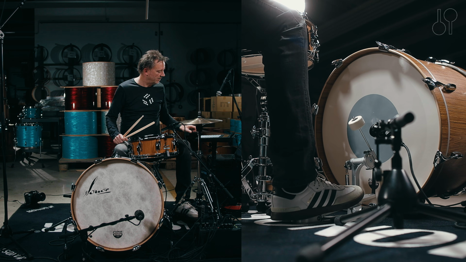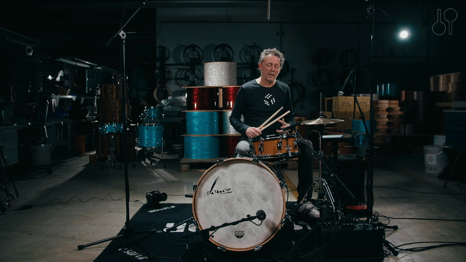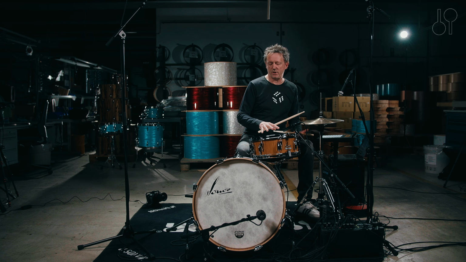Okay, second phrase. Quite logic. But I want to change the sound a bit because I don't want it to sound equal to the other snare notes. So I play small buzzes. The first two groups. 1, 2, 3, 4. Sounds better, right?